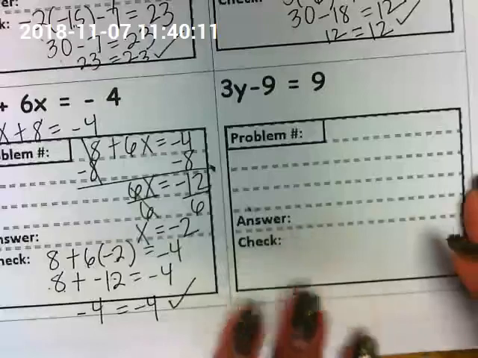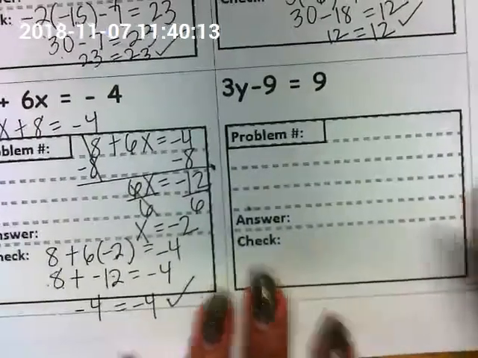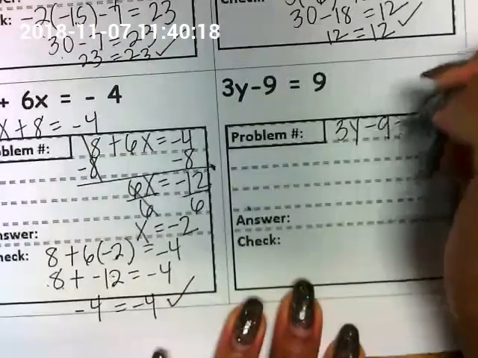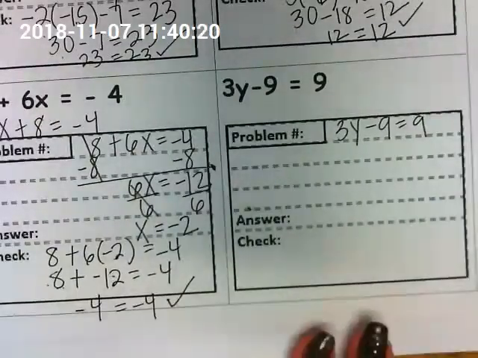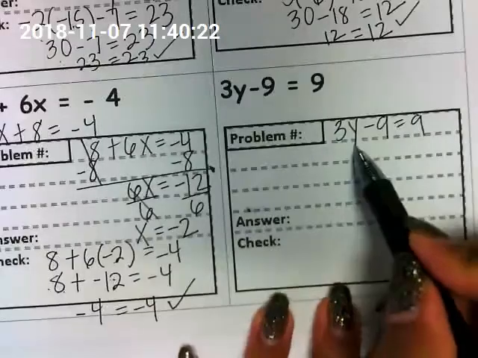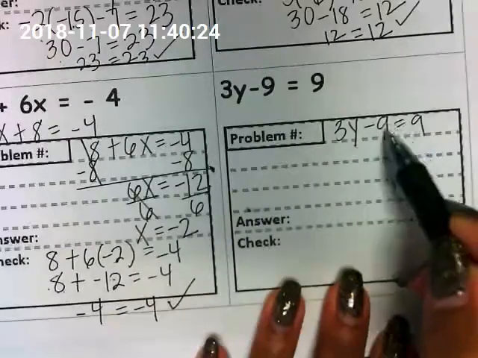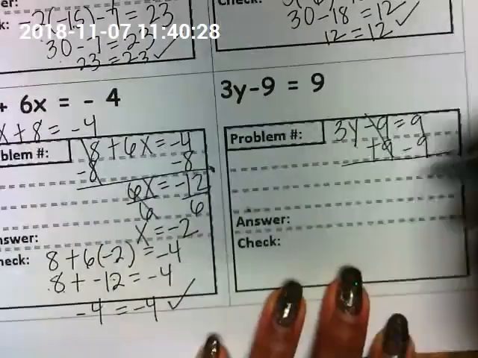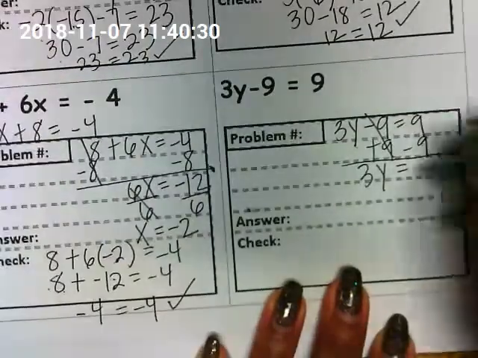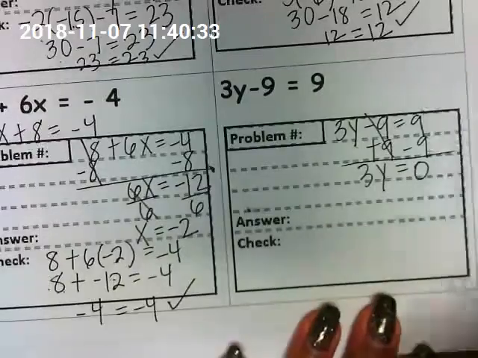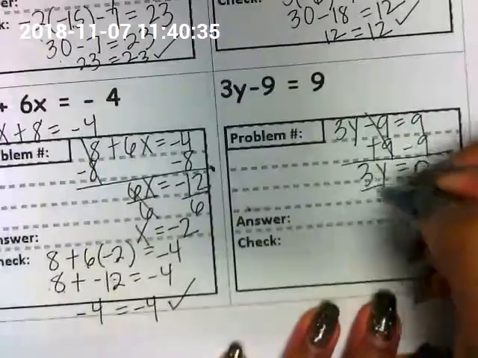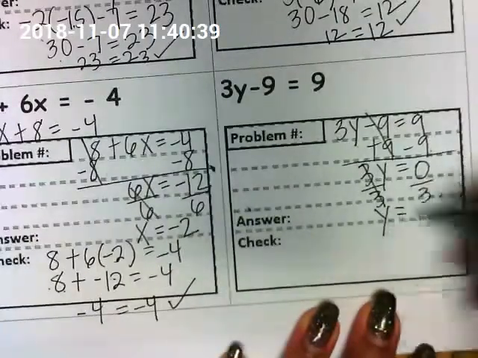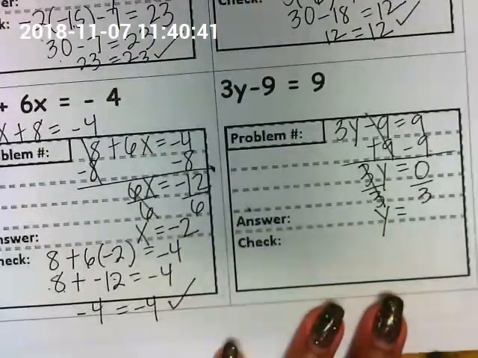The last problem, 3y minus 9 is equal to 9. We see that our variable is y. What is being added or subtracted to y? I see my negative 9. I'm going to add 9 to both sides. 3y is equal to 0. 9 minus 9 is 0. Now I need to divide by 3. 3 divided by 3 is 1. I'm left with y is equal to 0 divided by 3.